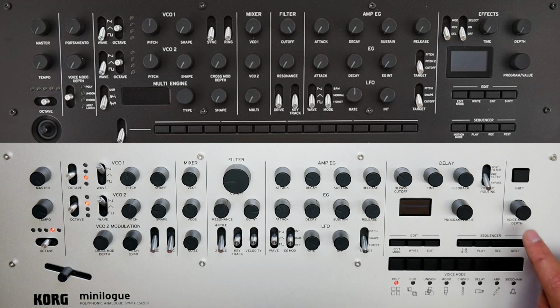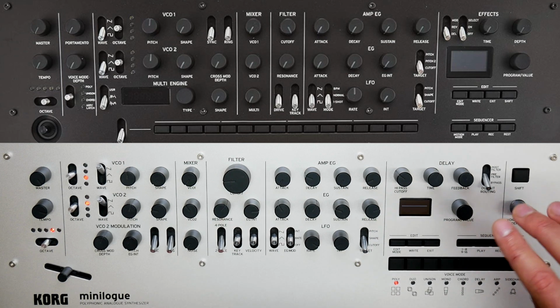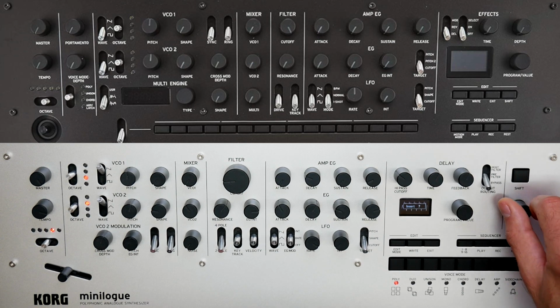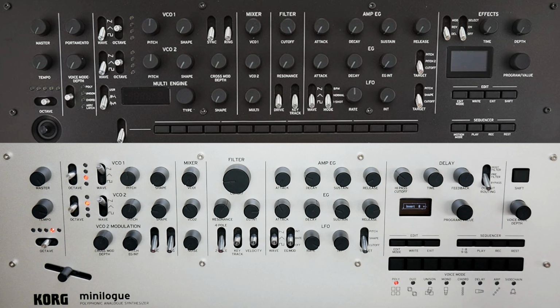And now when I hold a chord and turn up the voice mode depth, you are going to hear inversions of that chord. This is a super cool feature, and you can also record this voice mode depth into your sequencer and it sends out MIDI CC and receives it.